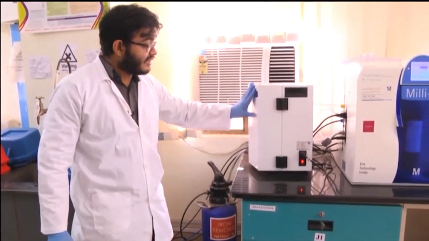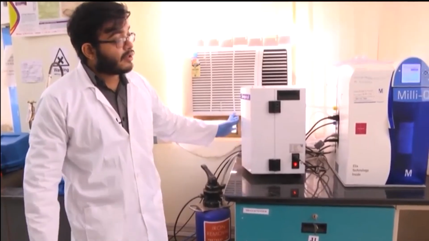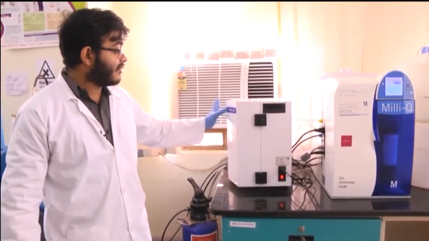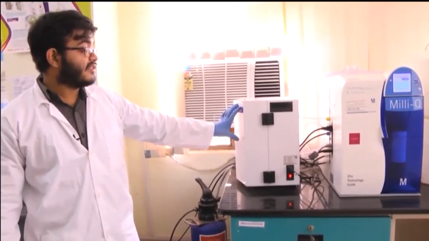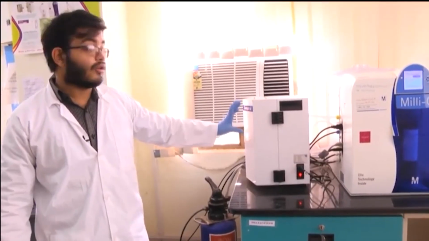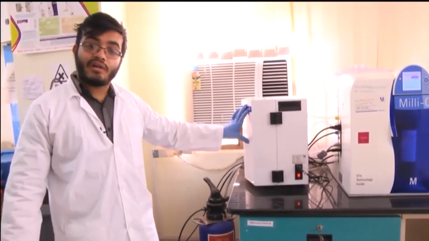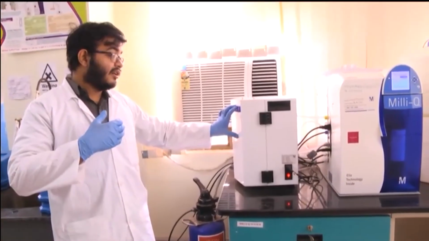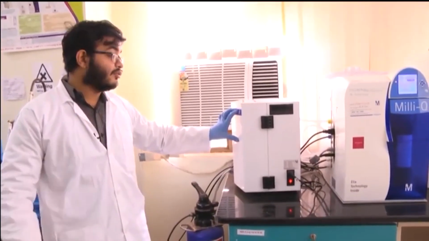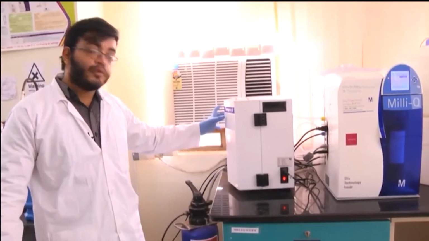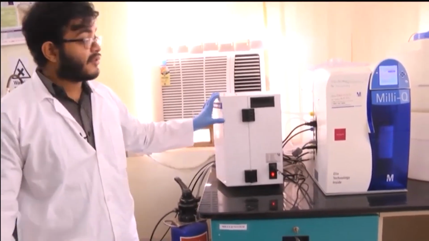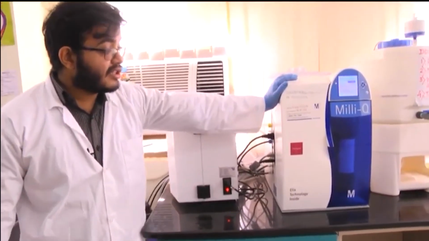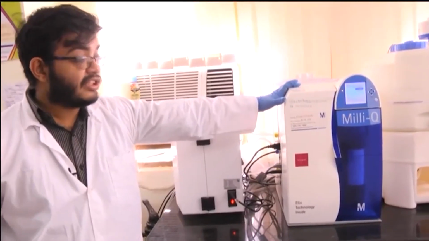Apart from that, inside this component of the water filtration system, there are filters having pore sizes of maybe 5 micron or 2 micron or both, and what they do is they remove the large size particles, the sedimented particles, and impurities from the water. Apart from that, inside this machine they carry out the deionization.